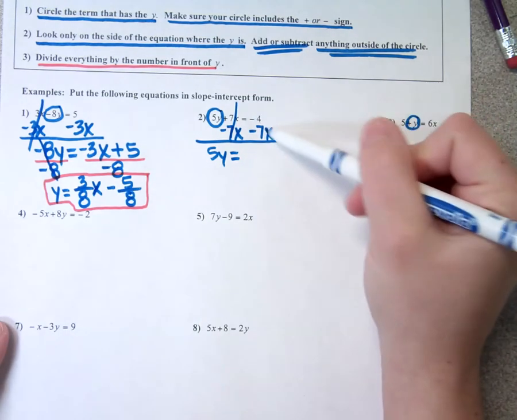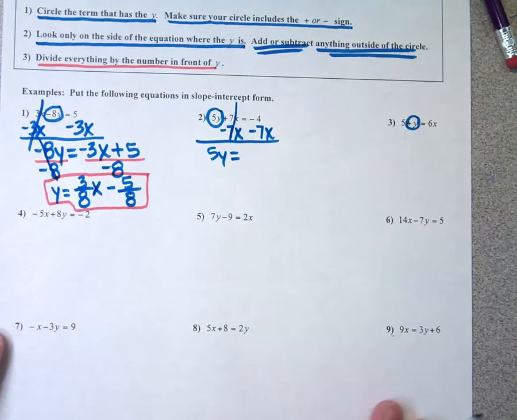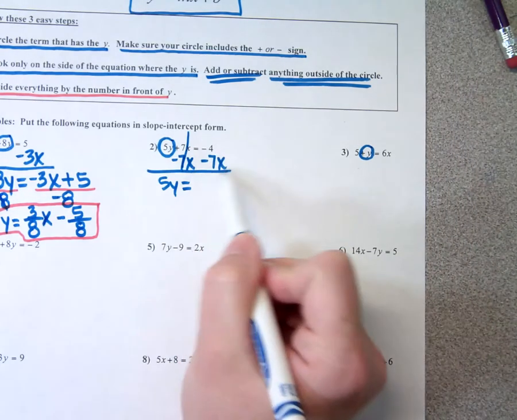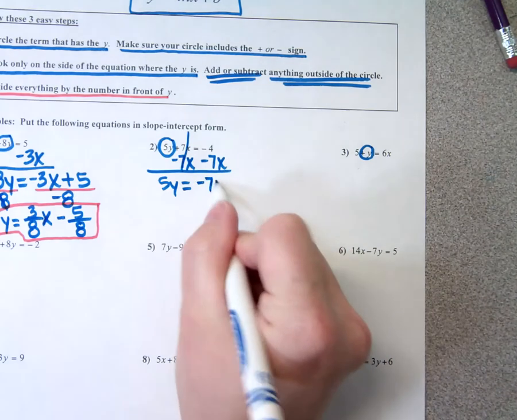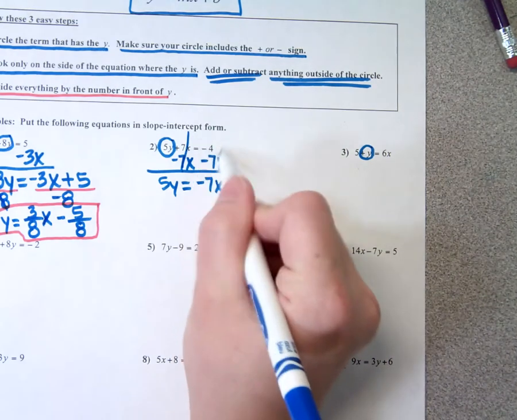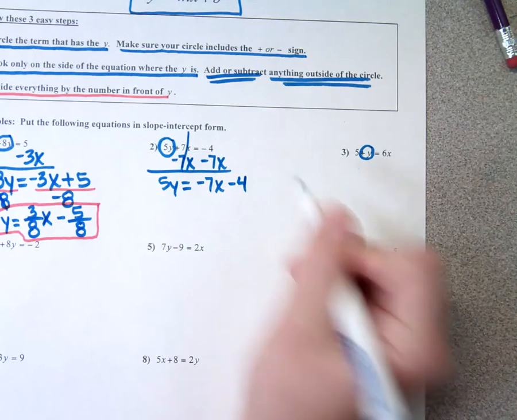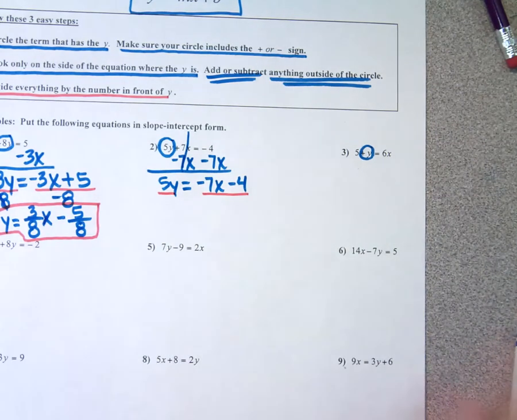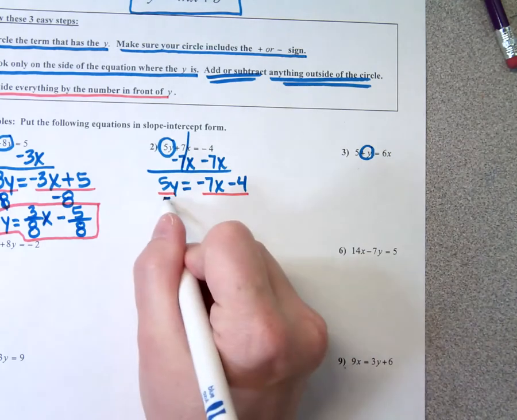I can't actually subtract these. One has an x, one doesn't. They're not like terms. So first I recopy the x. This is what kind of x? It's a minus 7x. What kind of 4 is this? It's a minus 4. Okay, and the last step, I divide by whatever's in front of y. So what is in front of y? A positive 5.